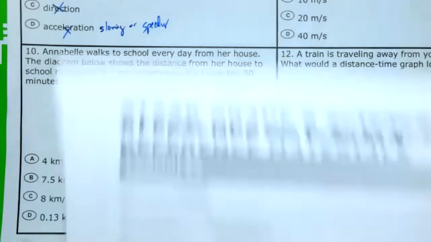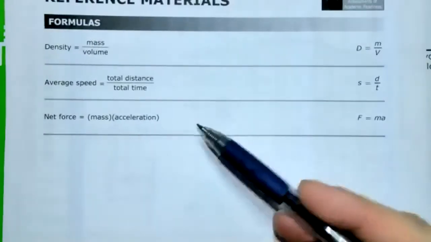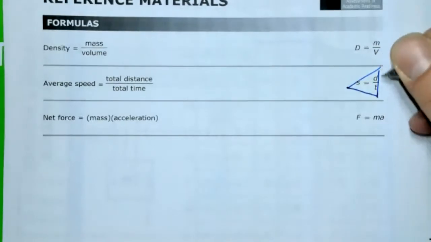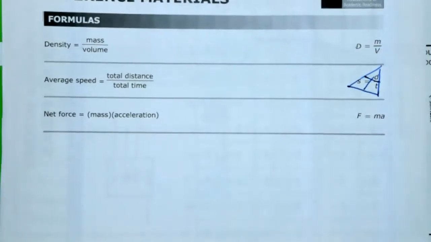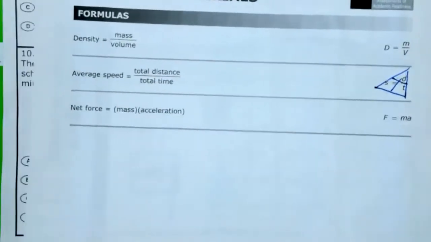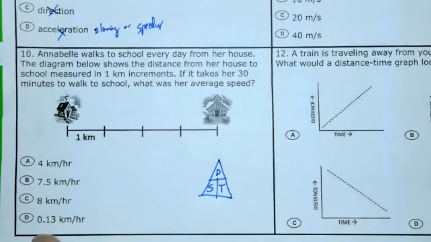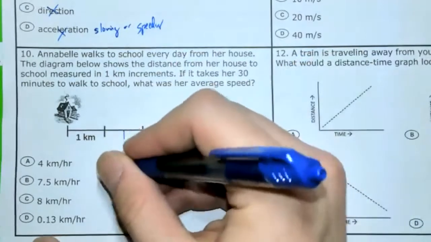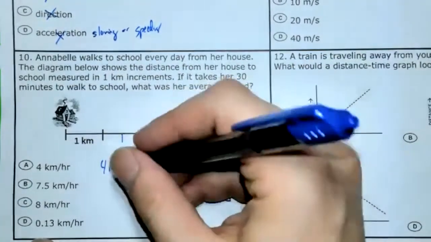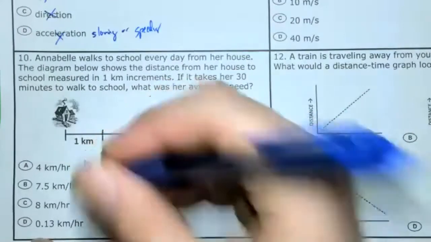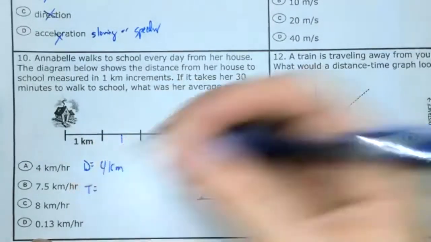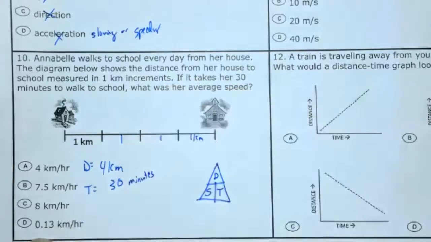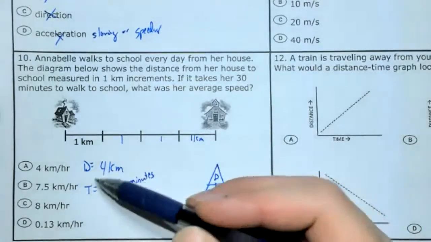And we know that because on the STAAR test, you're given this, and it gives you your average speed, distance over time. You're always given this on the STAAR test, so you know your average speed. So if we traveled a total of 1 kilometer, 1 kilometer, 1 kilometer, that's 4 kilometers total. And we traveled that, that's your distance. And we traveled for 30 minutes. All right, so we can break it down here.